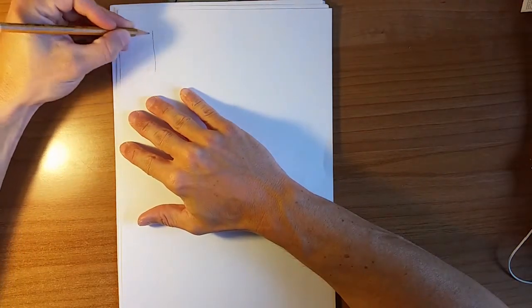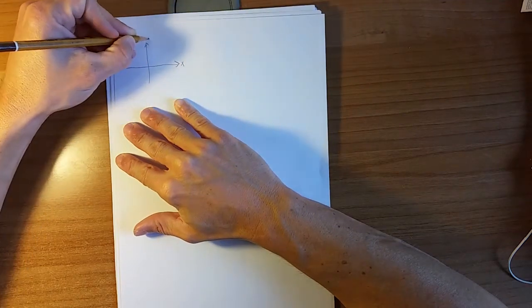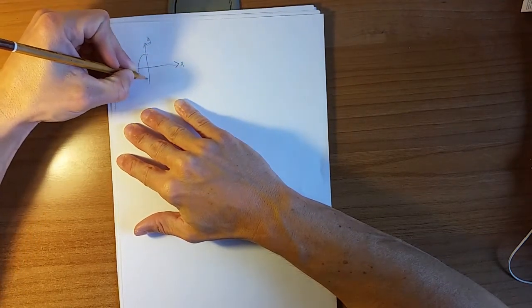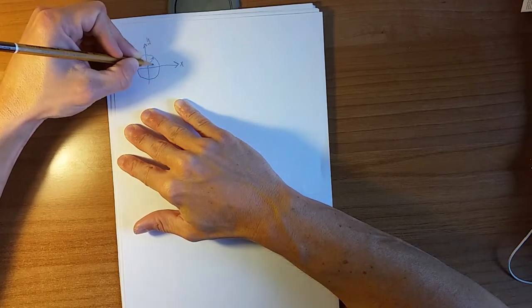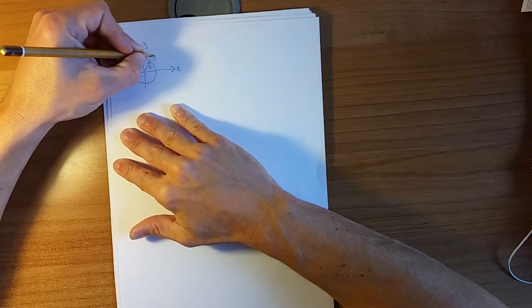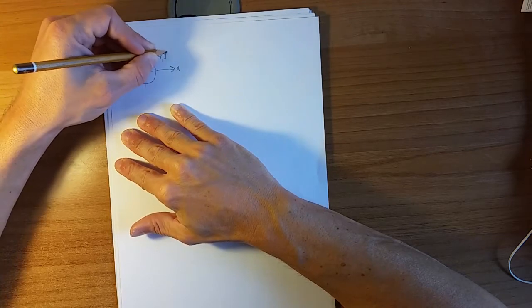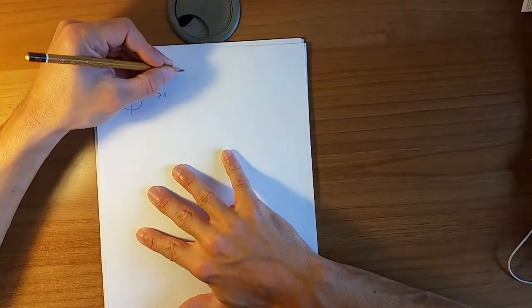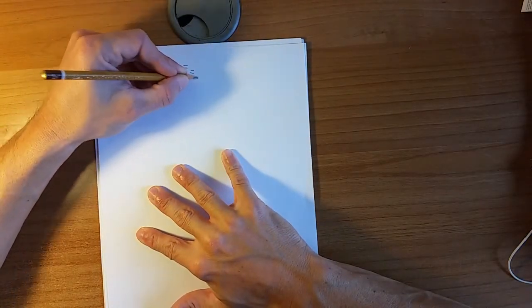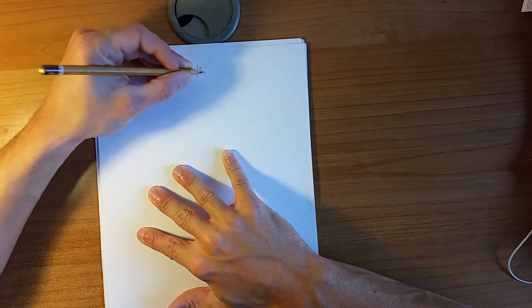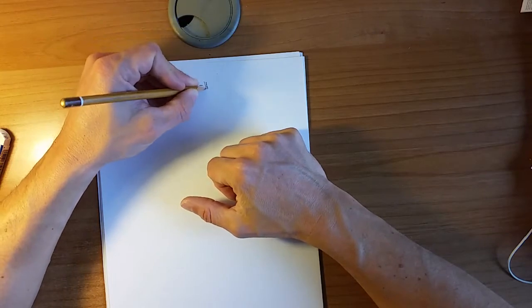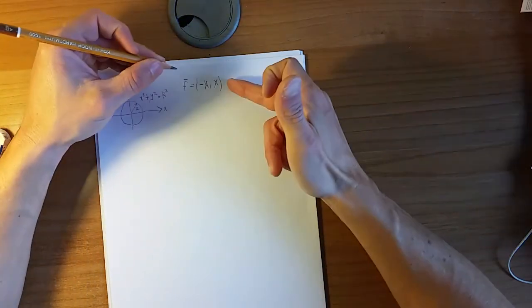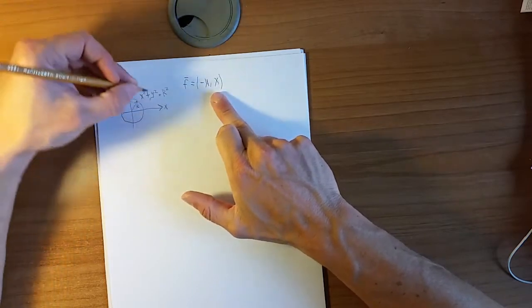We will now apply Stokes' theorem. We will consider the case of a circumference on the xy plane, with radius r, whose equation is x squared plus y squared equals r squared. As I said, we also have a vector field whose components are fx equal to minus y, whereas fy is equal to x, and the third component is 0. Or, if you want, I will just consider these two components right here.